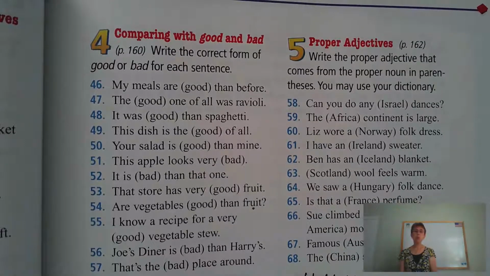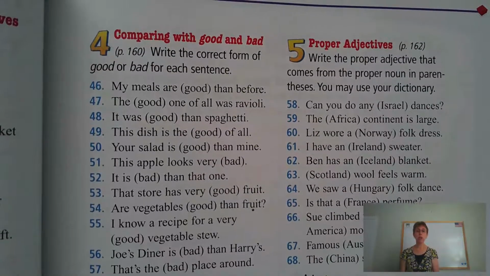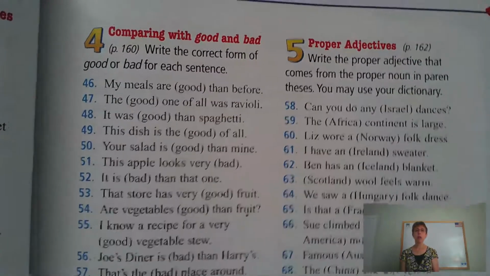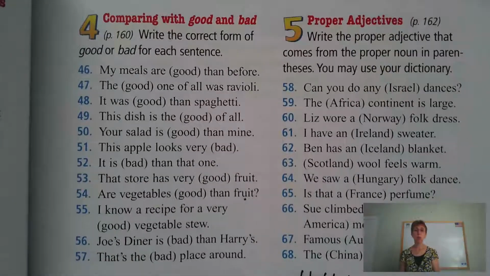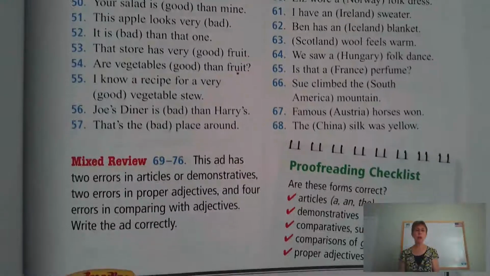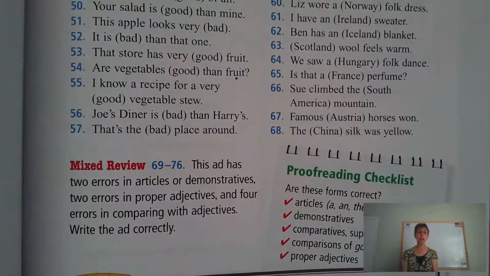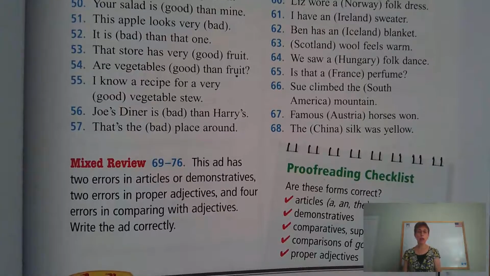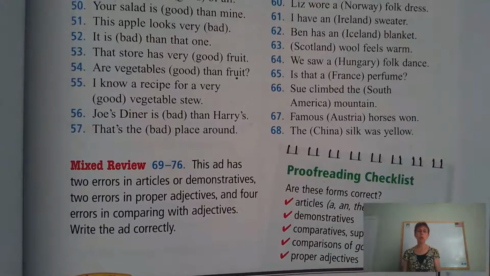So again, you just need to know what these proper adjectives are. As I mentioned, there is no set pattern of how to form those proper adjectives, and that's why it's suggested that you use an additional resource to help you if you're not sure. Then down at the bottom you have mixed review, numbers 69 to 76. It says that this ad has 2 errors in articles or demonstratives, 2 errors in proper adjectives, and 4 errors in comparing with adjectives, and write the ad correctly. It won't be necessary for you to write the entire ad. What you need to do is to write your incorrect adjective followed by the correct adjective. You have 8 errors altogether.